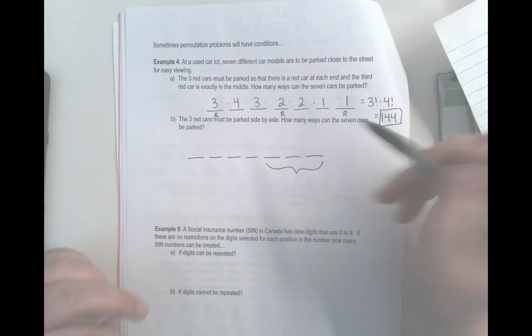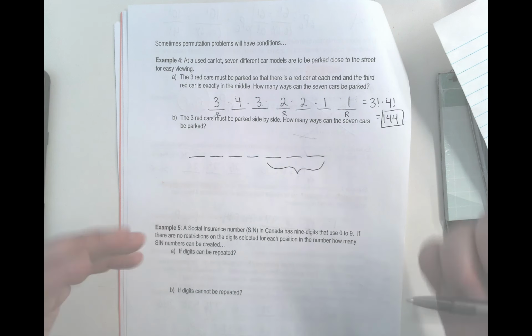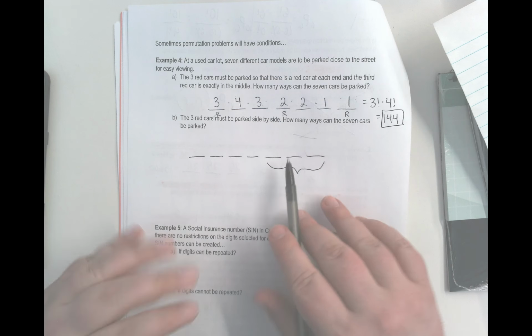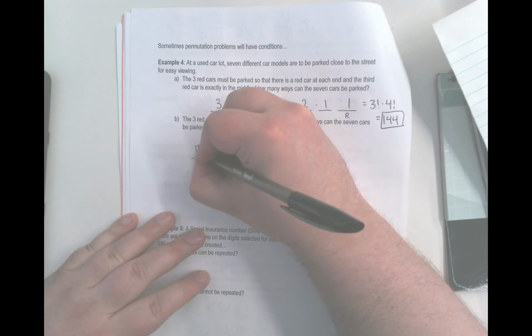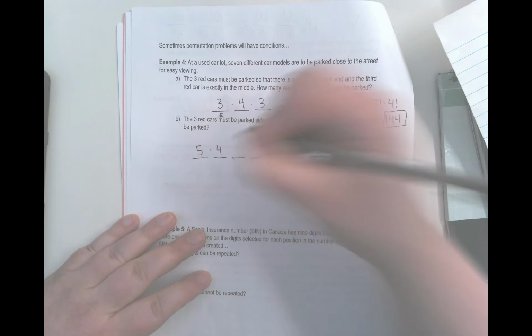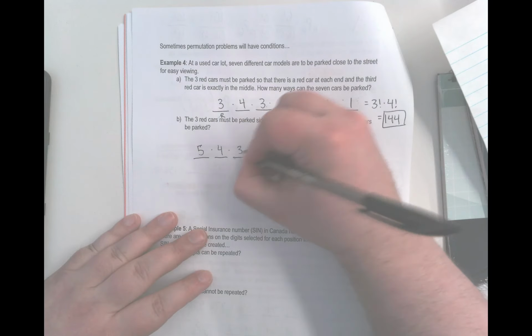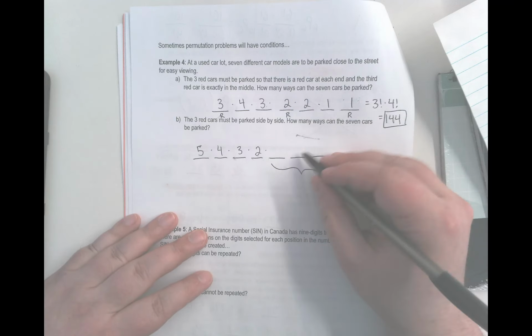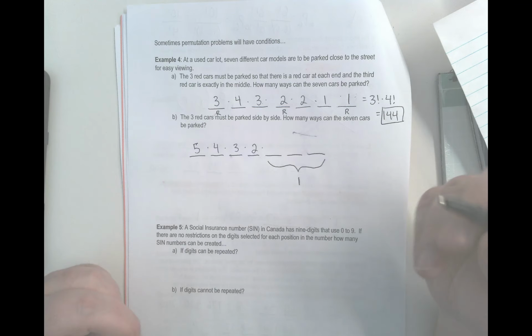So when we do that, we're going to treat them as like one big possible arrangement. Okay? So I have 5 options for whatever the first car is, 4 for the second, 3 for the third, 2 for the fourth. And now these, let's just assume this is my red car group. I would only have 1 possible slot.